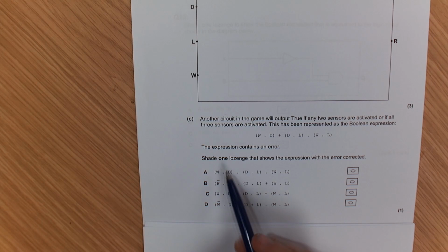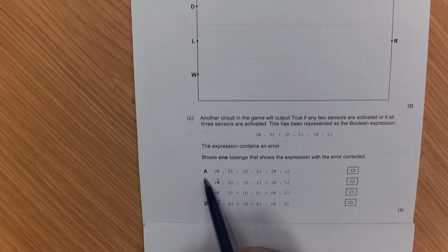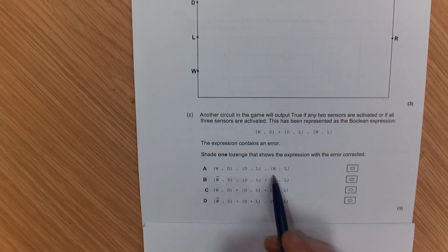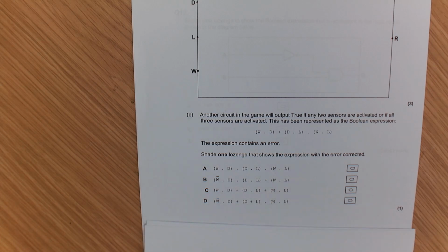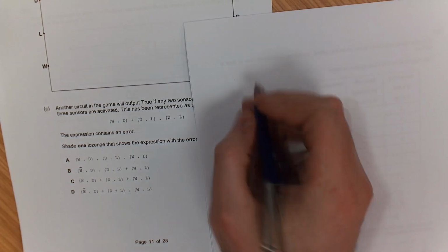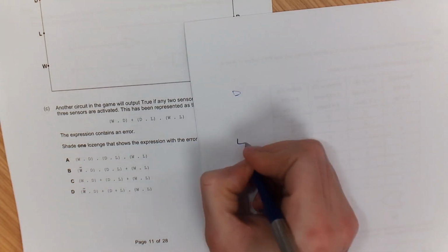Generally speaking, you won't have to draw 3. That's not a simple logic gate, really. The expression is, but in terms of drawing it, it's not. But I'm going to show you why. So I've got D. Alright, I've got D, L, and W.